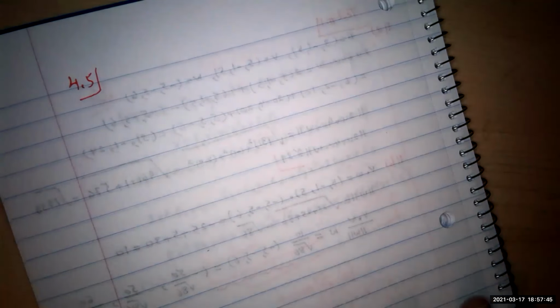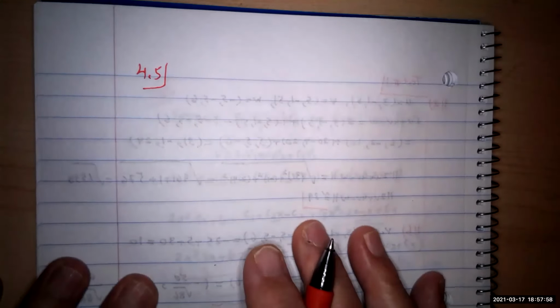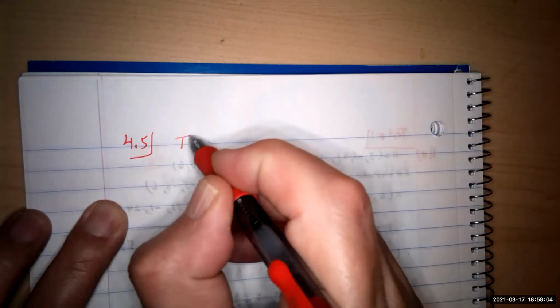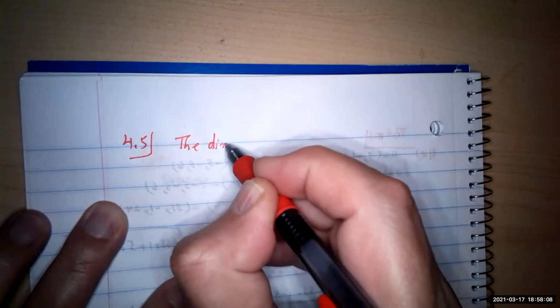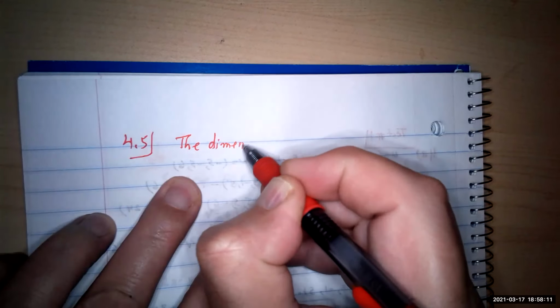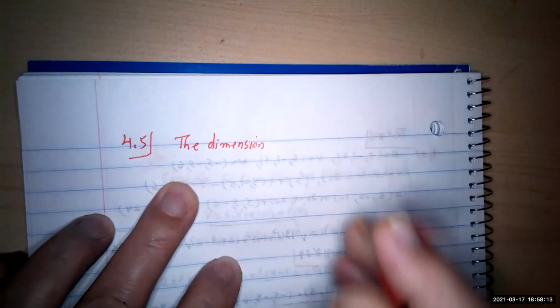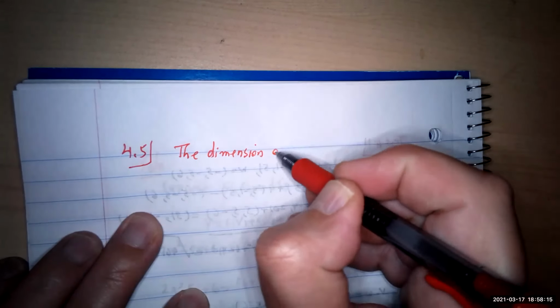Yes, that's it. Okay, so it's going to be a great section. You need help to understand the concept of this section. What this section is about is the dimension of a vector space. So it's 4.5, and we want to know what the dimension is going to be, the dimension of a vector space.